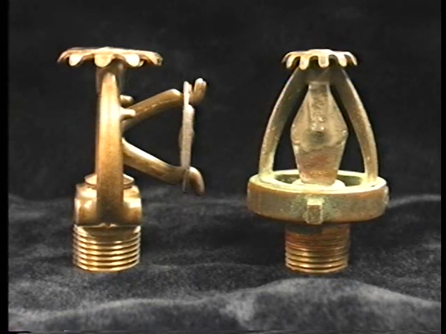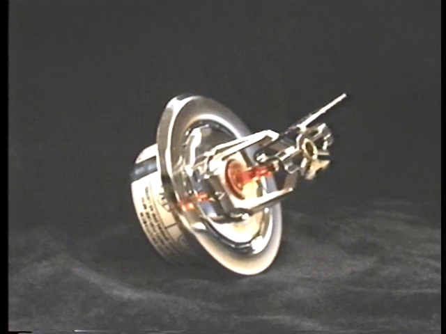A conventional or old-style sprinkler has similar operating characteristics and construction to a spray sprinkler, but only directs 40 to 60% of the water discharge downward. An extended coverage sprinkler is specially listed to protect a larger area than the typical sprinkler. The typical sprinkler covers 225 square feet or 15 feet by 15 feet for light hazard occupancies. So anything beyond these parameters is considered extended coverage.